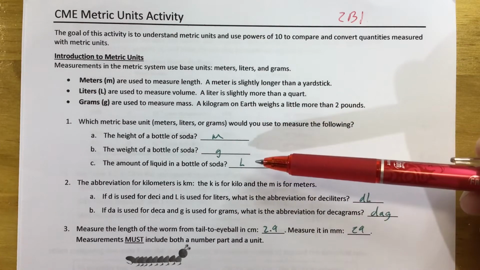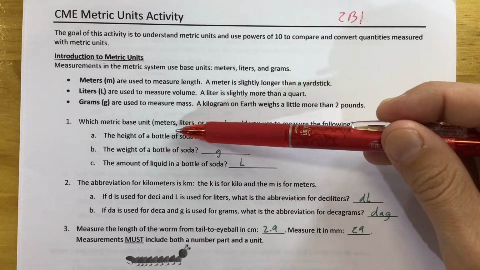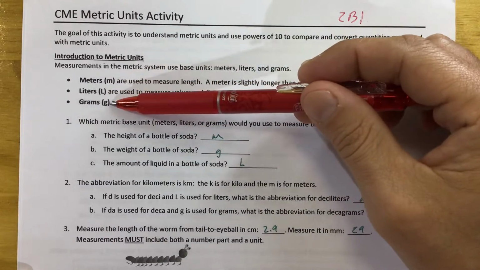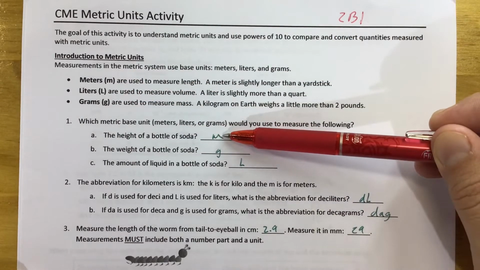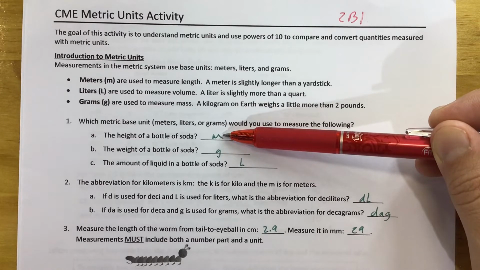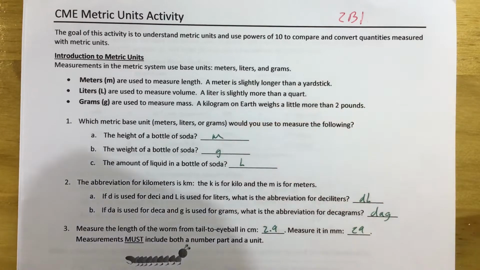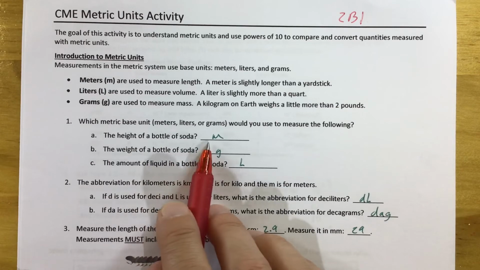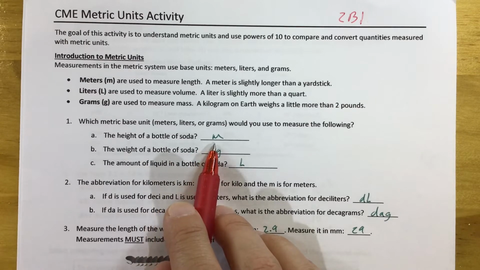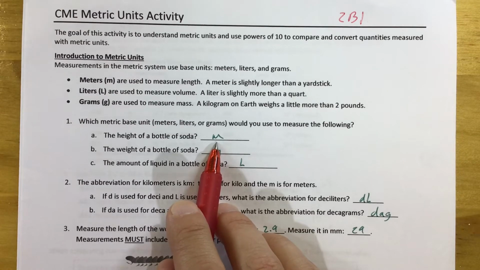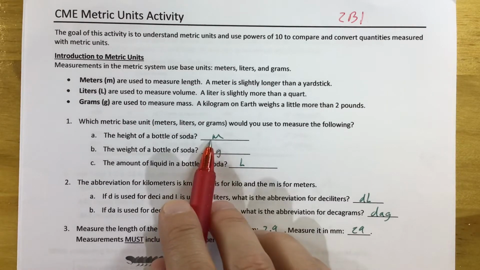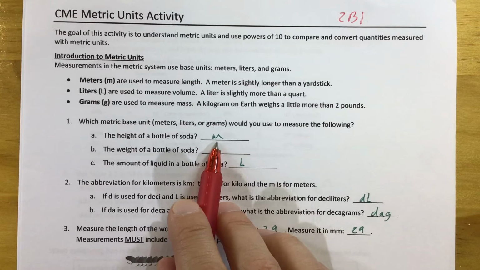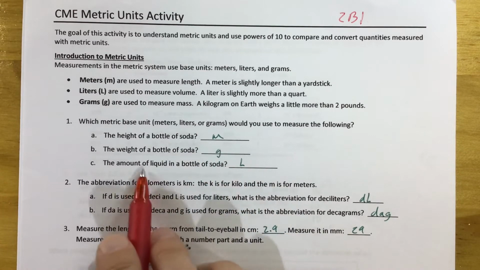All right, a couple of quick questions here. If we're going to be measuring the height of a bottle, which of these base units is going to be the best to choose? And that would be meters, because it is a type of measurement in length. Now, meters are about the size of a yardstick, so approximately 3 feet. So you might not want to measure the height of a bottle with some kind of unit that's really large like that. You want something a little bit smaller. So we'd probably use what are called centimeters, and we'll talk about the different versions of meters that you can use, but there are smaller increments that are available.